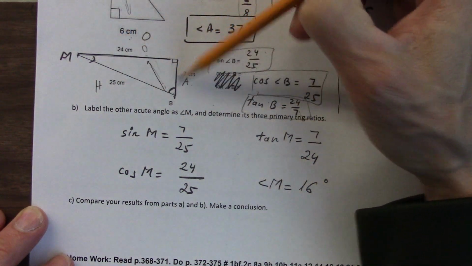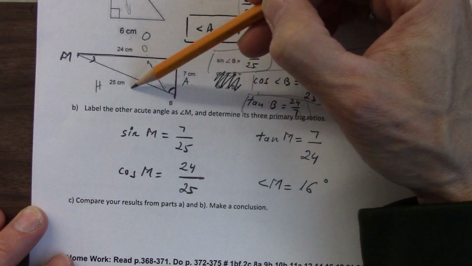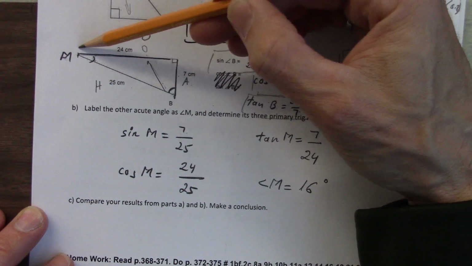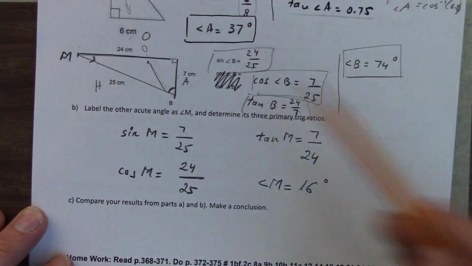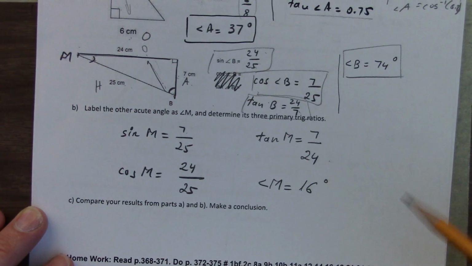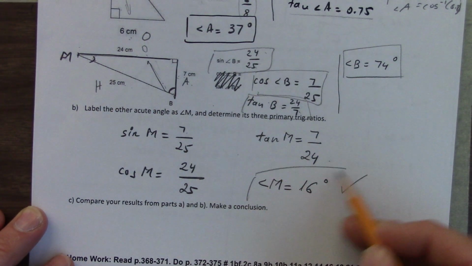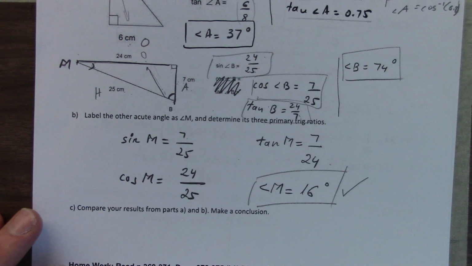So I'm going to go opposite, which is now 7 over 25. Cos M would be 24 over 25. Tan M would be 7 over 24. And M is 16. Any questions there? Super duper easy, 2 questions to start us off.